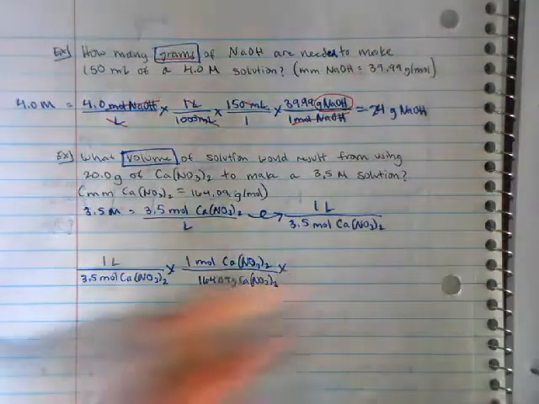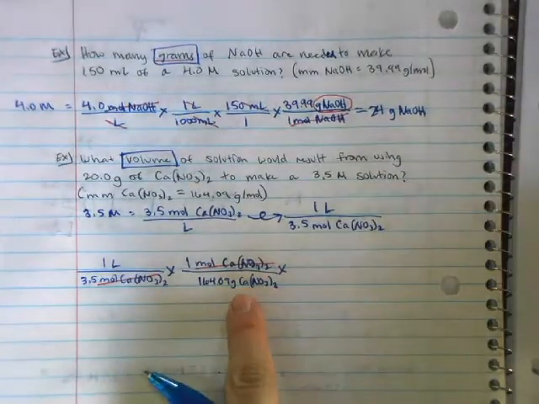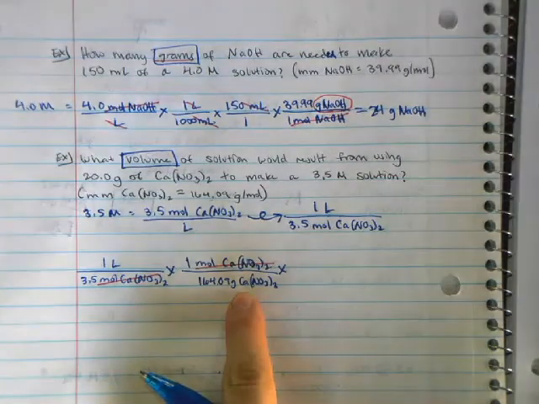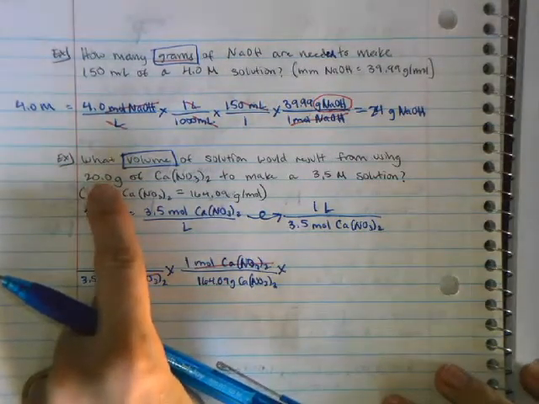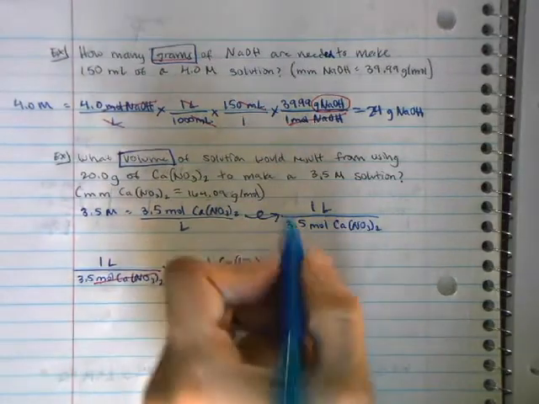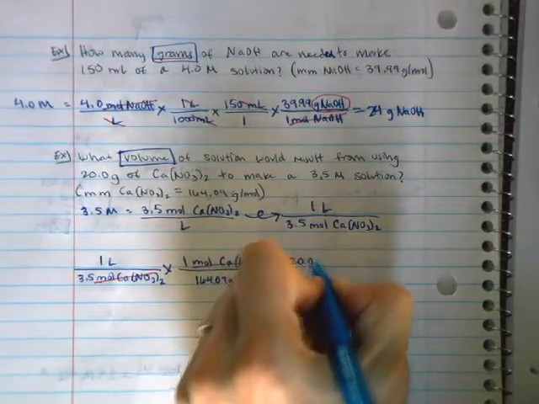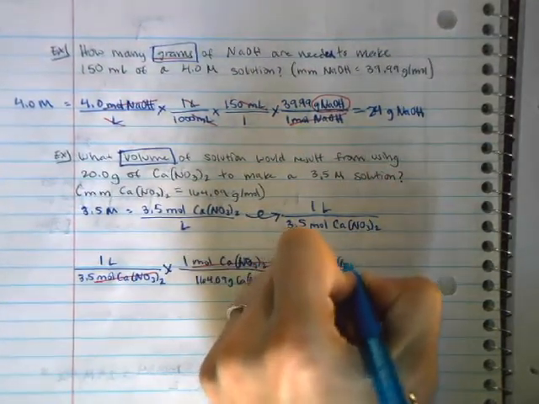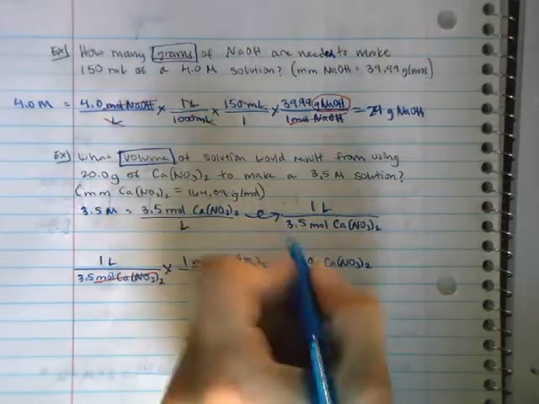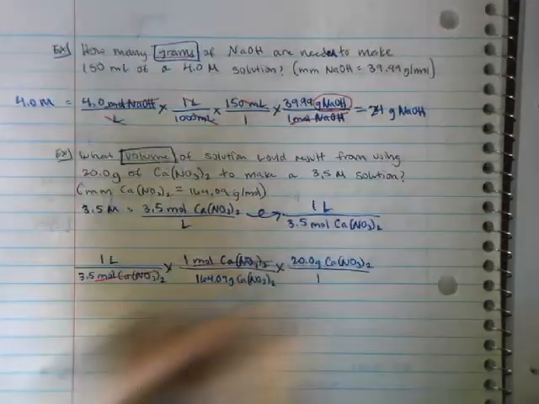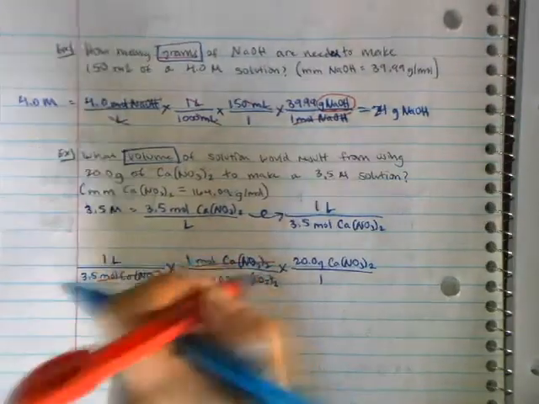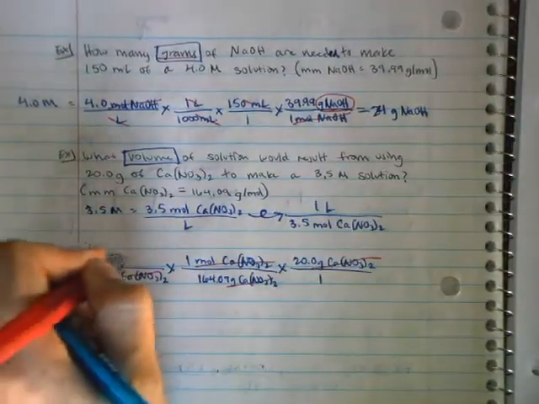So moles are gone. I still need to get rid of grams. I don't want my mass component at all, and I can use the fact that I used 20 grams of calcium nitrate to make this solution. So I'm going to put that into my numerator. Okay, and that would just be over 1. Grams cancel, and I am left with liters.